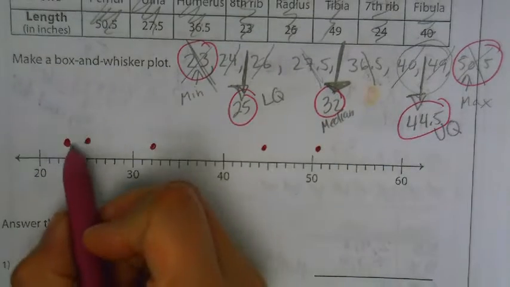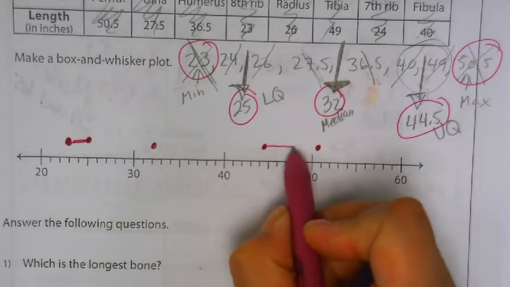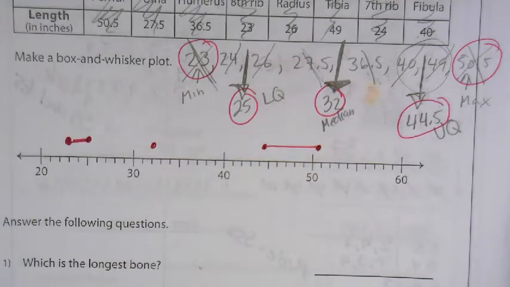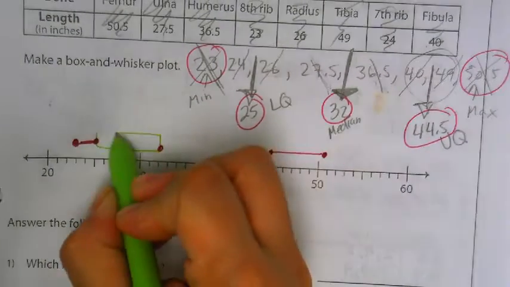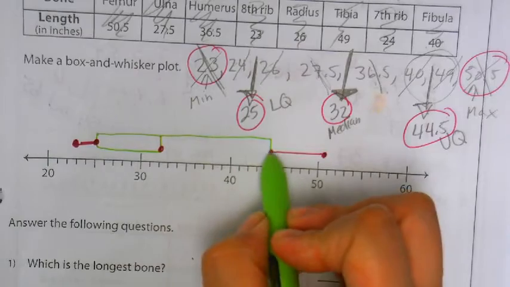We connect the first 2 dots and the last 2 dots, and then we connect the middle dots with boxes because it's called a box and whisker plot.